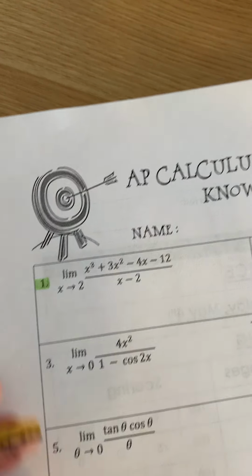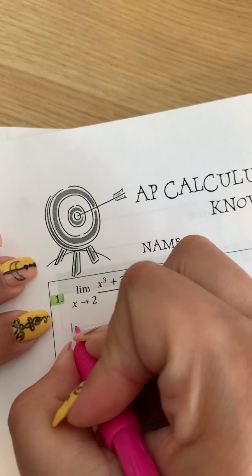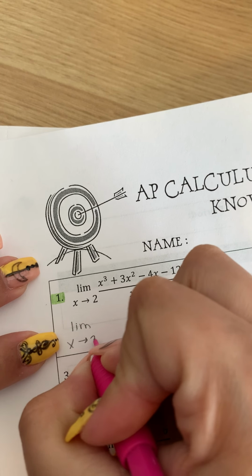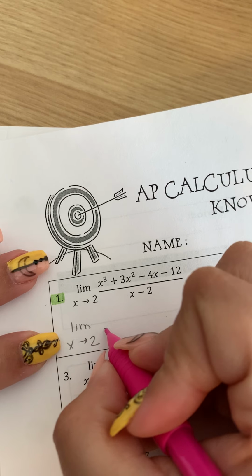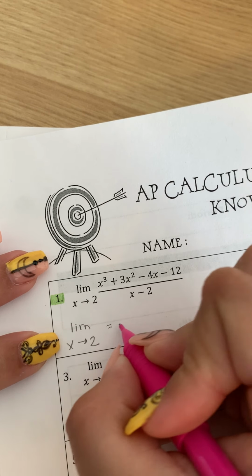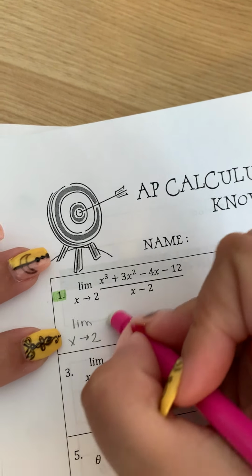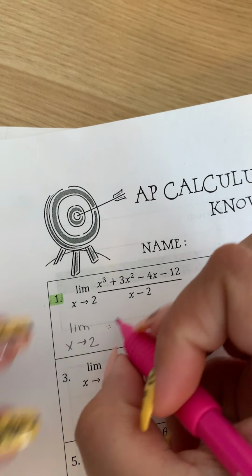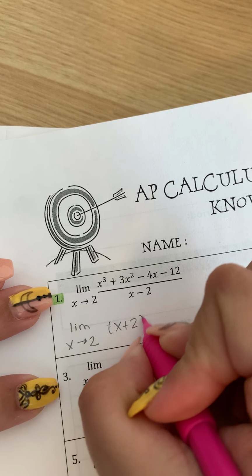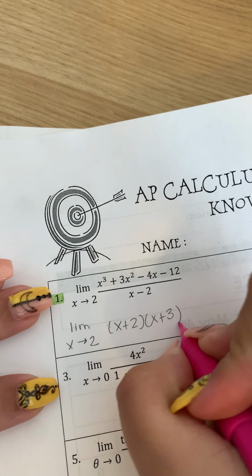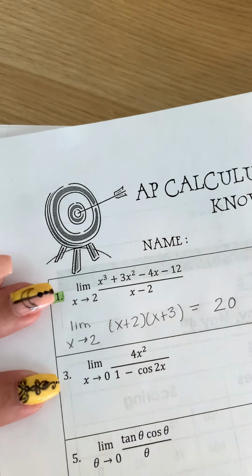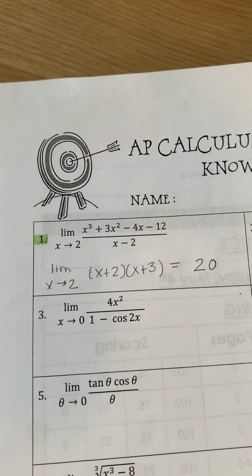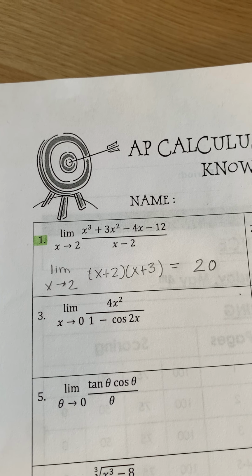The correct way to write my answer would be the limit as x approaches 2 of x plus 2 times x plus 3 equals 20. Leave that up for just a sec before I move on to our next problem.